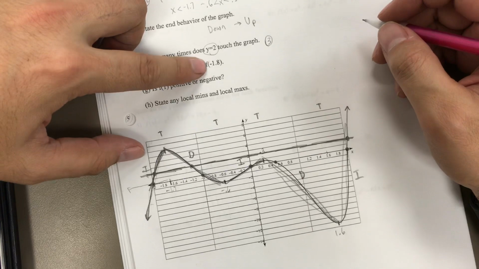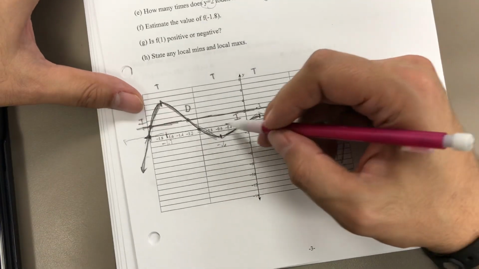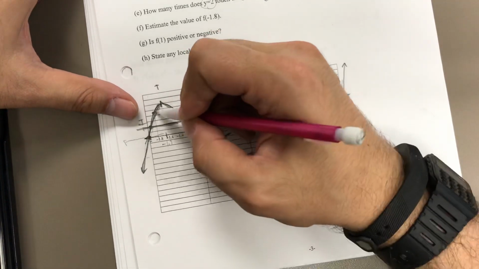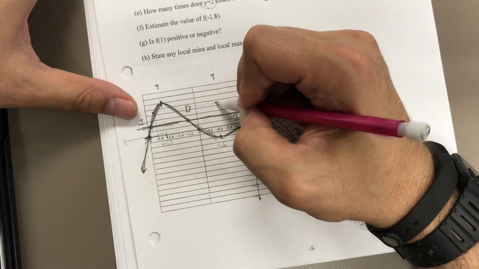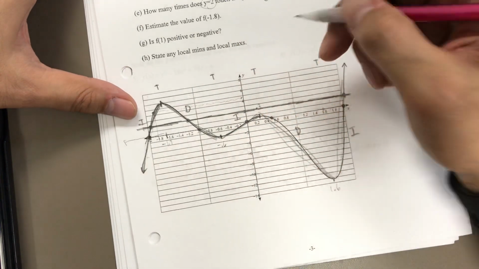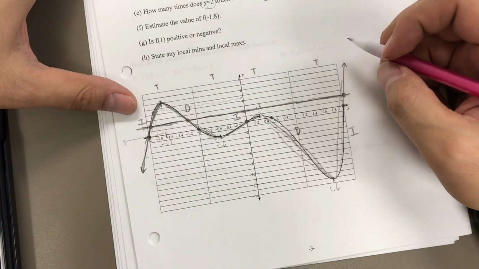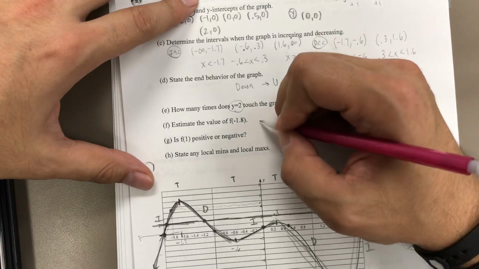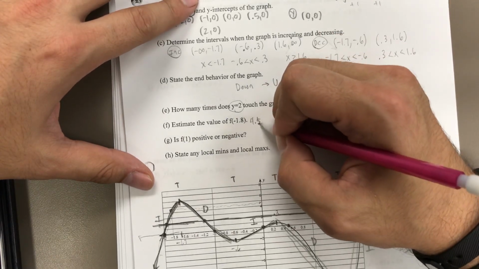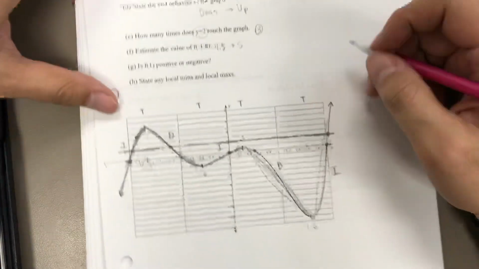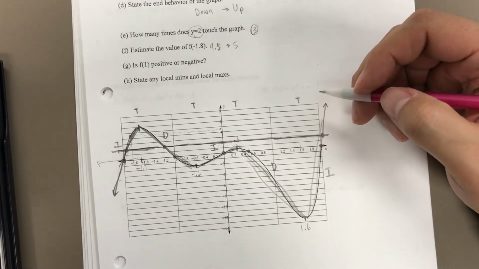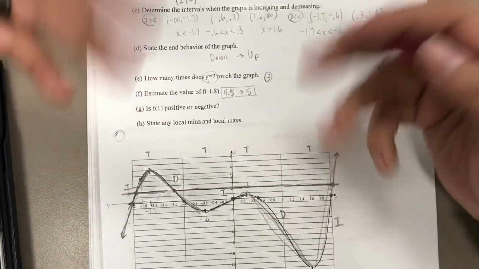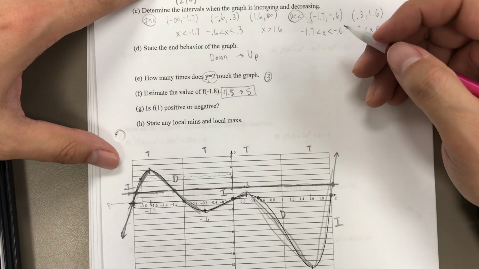Estimate the value of f of negative 1.8. So we go to negative 1.8 on the x-axis, which would be right here. And then it looks like the coordinate is going to correspond with, let's see here, where on the y-axis? Maybe somewhere over there. So I'd probably say that that's pretty close to, I don't know, 4.5 or 5 or something. So if you're anywhere in the ballpark of 4.5 to 5, when you write that down, then you're okay. Look, with these graphs, you kind of have to estimate where these values are. So I'm sure that every one of your teachers is going to have a kind of margin of error for these particular answers.